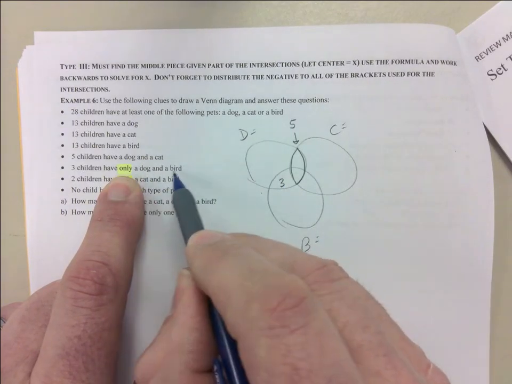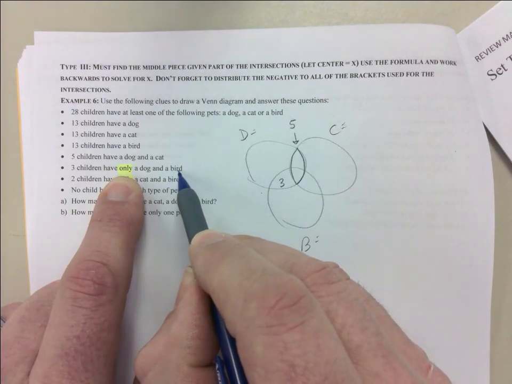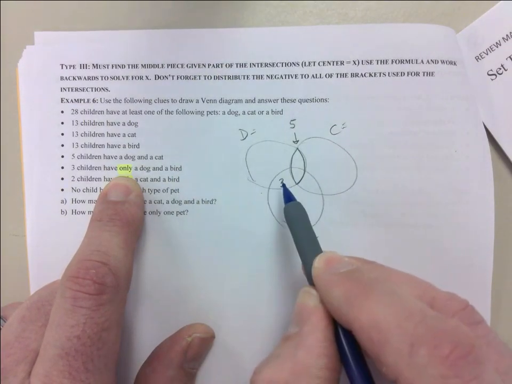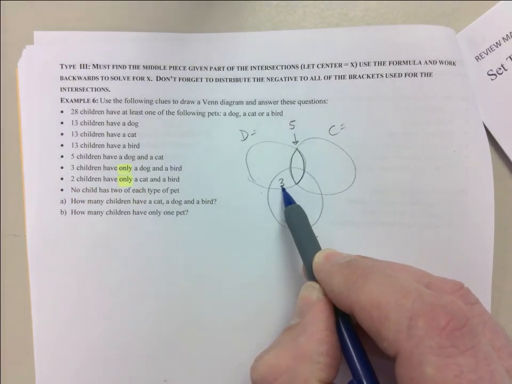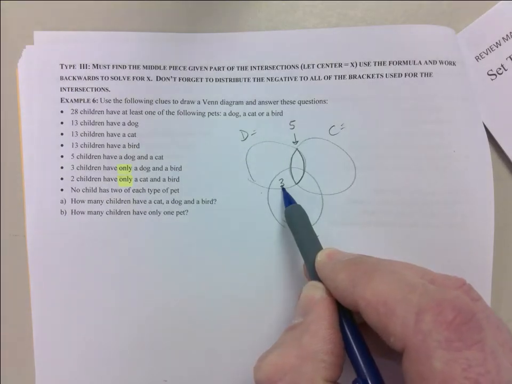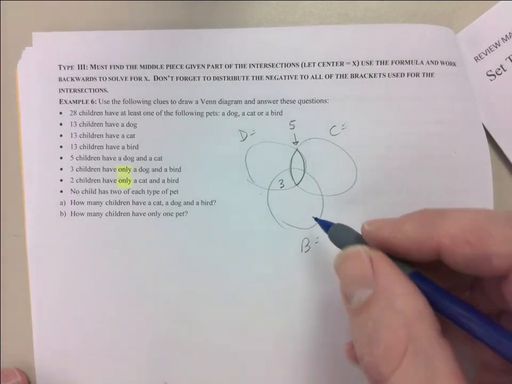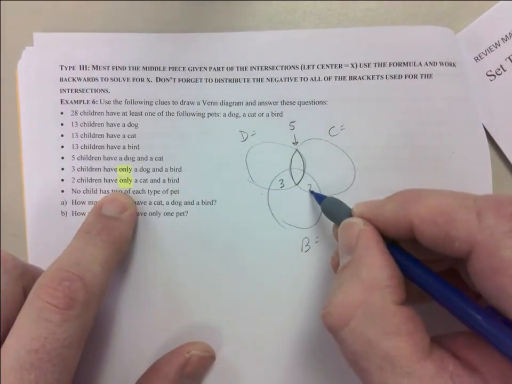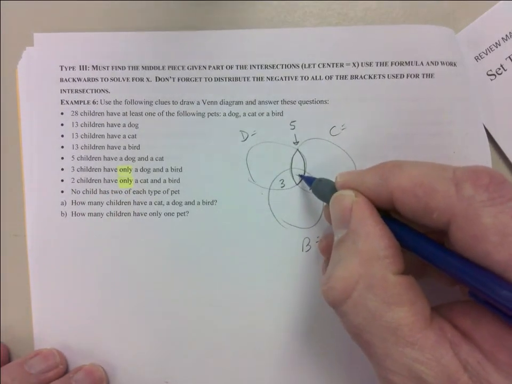What's another way this could have read? Children that have a dog and a bird, but not a cat, it would also go here. So whether it says only or but not, okay, then you know you put it there. Yes, go ahead. And then the 2 here goes there. Okay, the middle is not given here, so you have to put an X there.